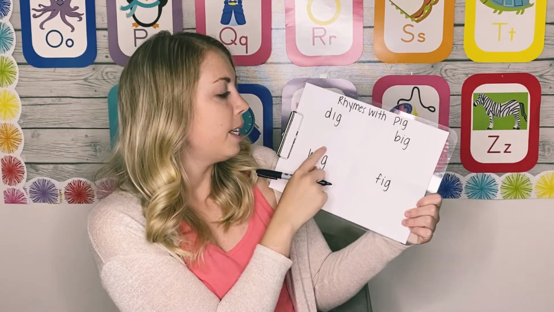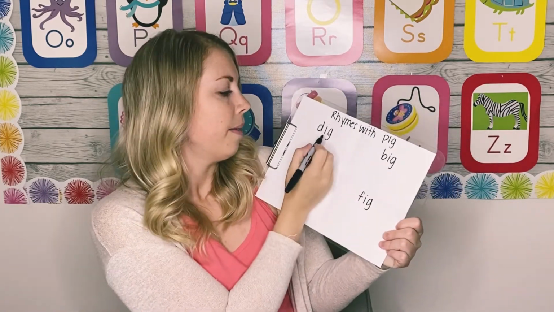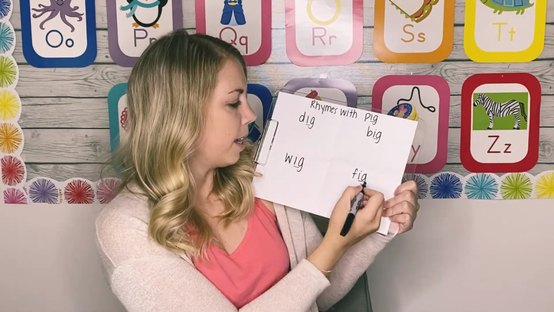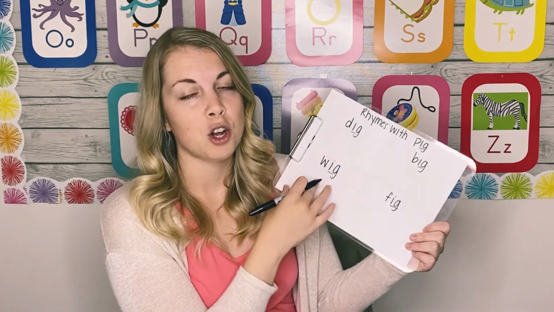So what you would do is they could write the word. They're kind of looking to see that the rhyming word is right there. And then they can just draw a quick, simple picture underneath. So a folding activity you can do with pretty much anything. Okay, so let's move on to the next activity.